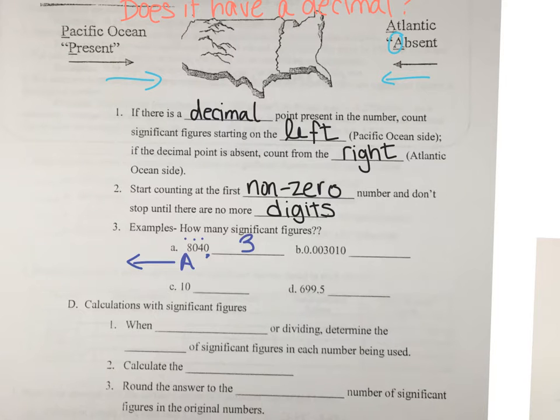So the next one, letter B, okay, is the decimal present or absent? Present. So we're going to start in the Pacific Ocean. We're going to head to the right, okay? So looking at this number, we have a 0, 0, 0. That's not what we can count. We have to keep heading until we hit the first non-zero. Once we hit that non-zero, now you start counting. 1, 2, 3, 4. You're done.